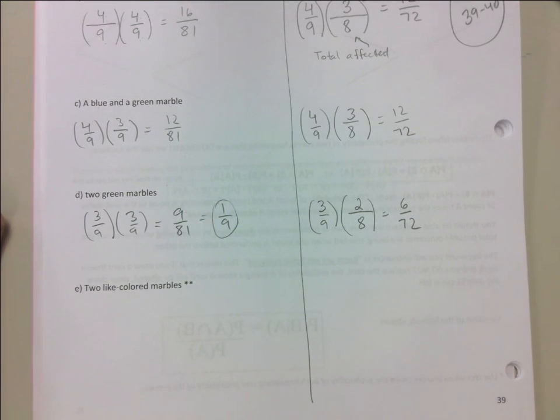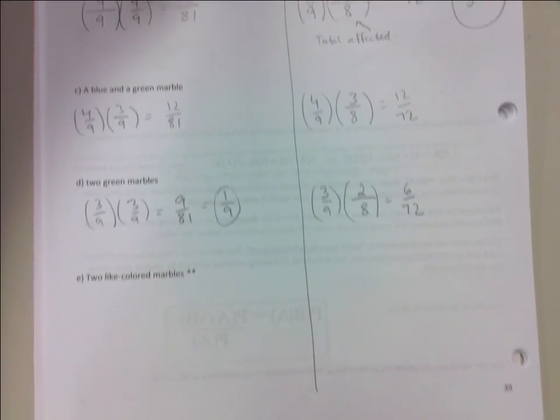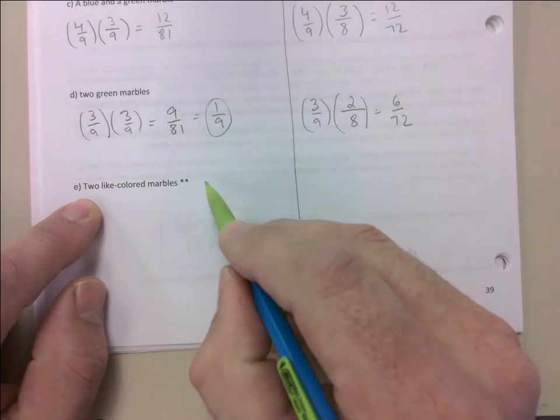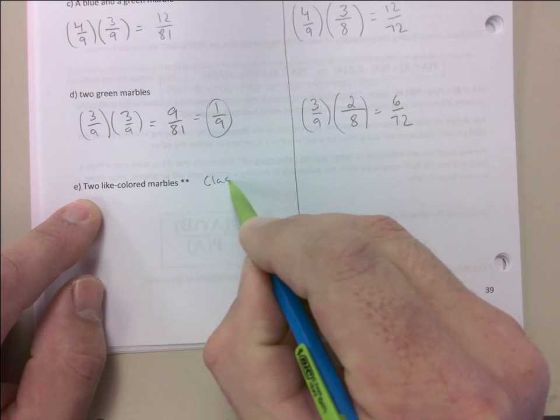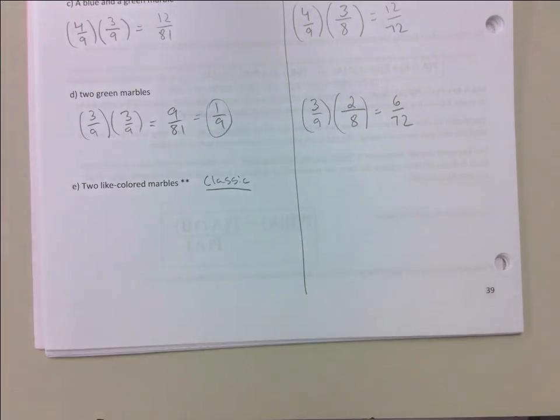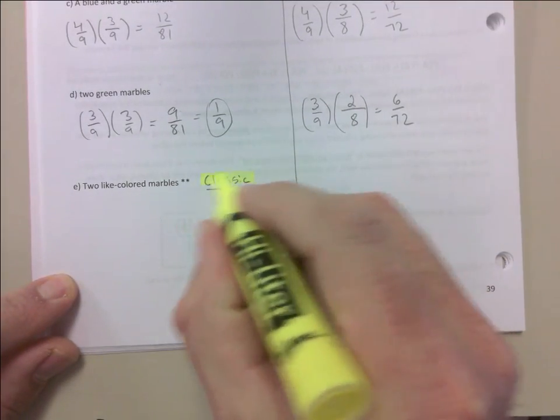And now, the tougher one. I would say, though, this is a classic question. This is one of those staple questions, like drawing two of the same colors or two of the same kind. That is classic, so I would like you to highlight this and maybe even have that on your study sheet if you have room.